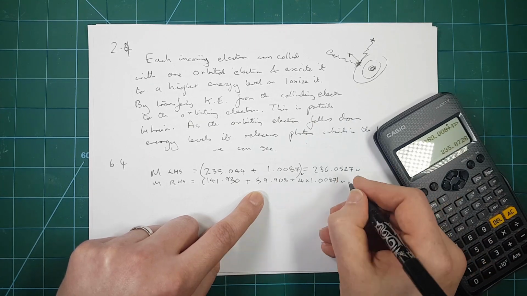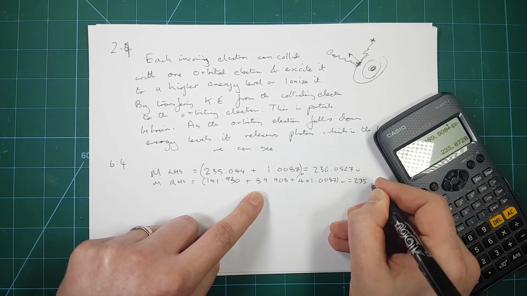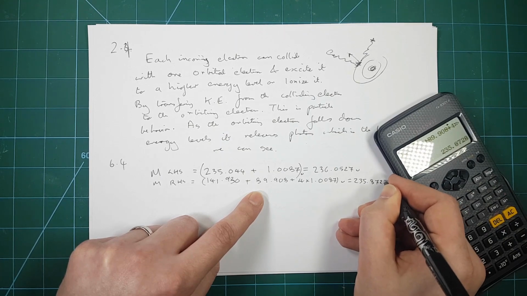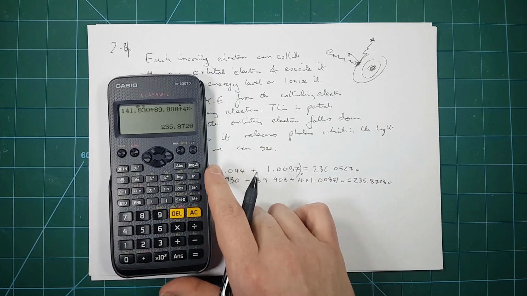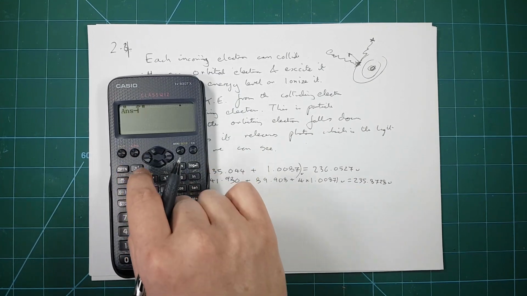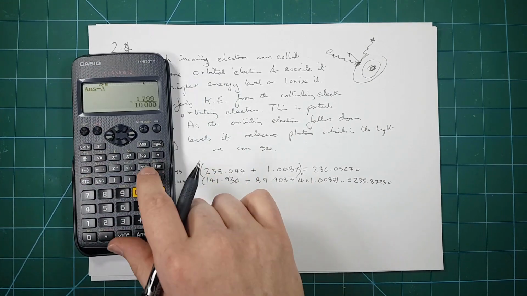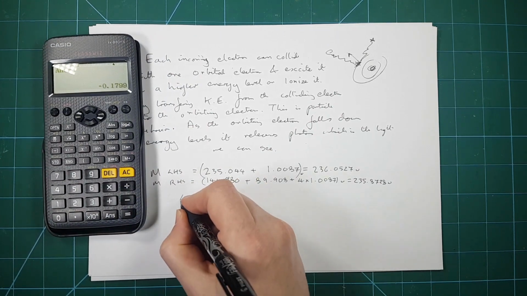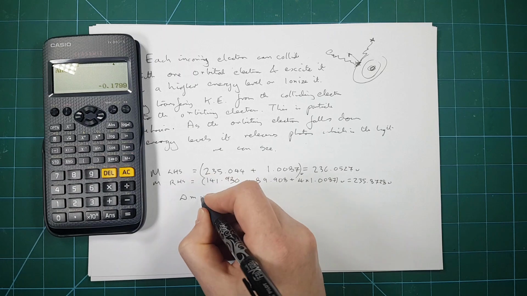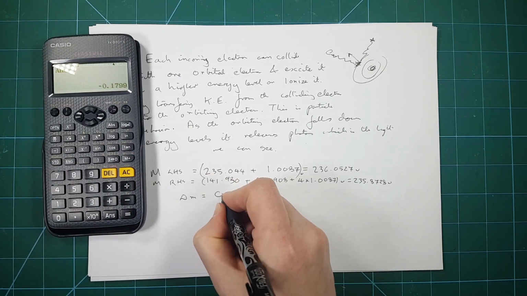Okay, so that's 235.8728. Remember to keep all of your decimal places, because the difference between them will be tiny. So we take away A, and we get the mass defect. So delta M is the difference between those two.